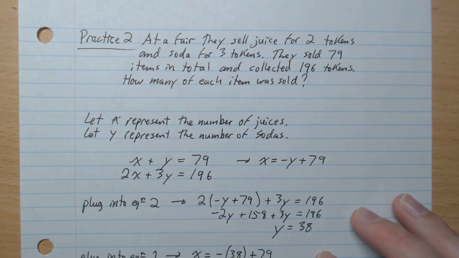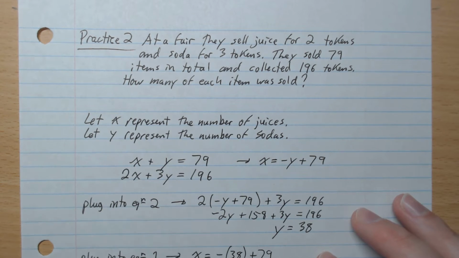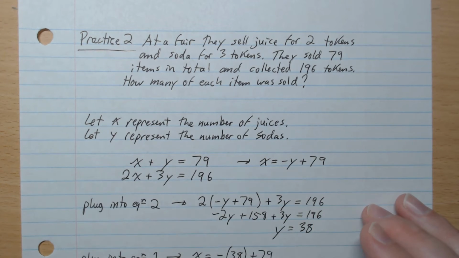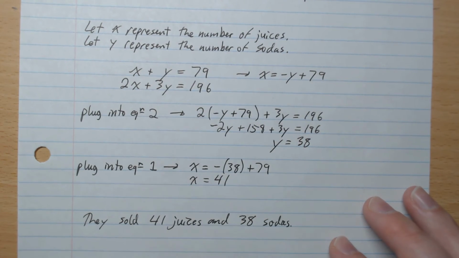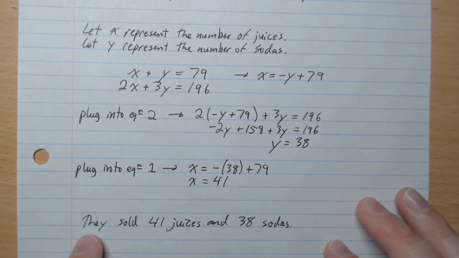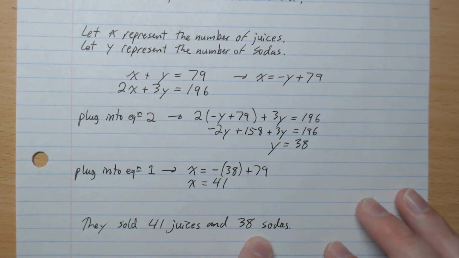So we isolate x, plug that into our second equation as such. Distribute the 2, minus 158 to both sides, and we get y equals 38. Taking that, plugging into equation 1, we get x equals 41. So they sold 41 juices and 38 sodas.